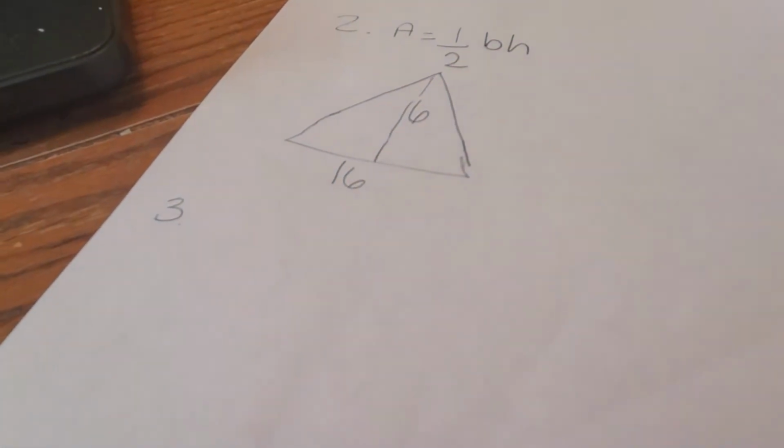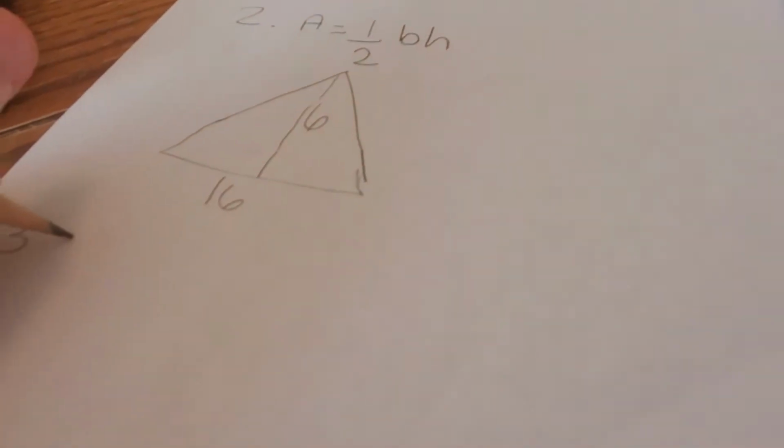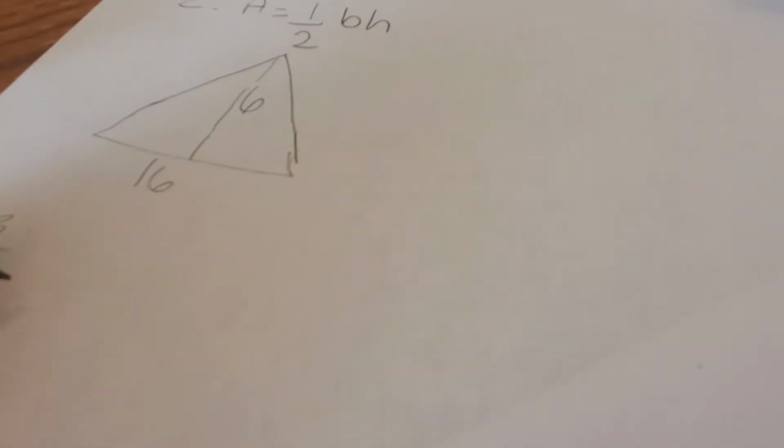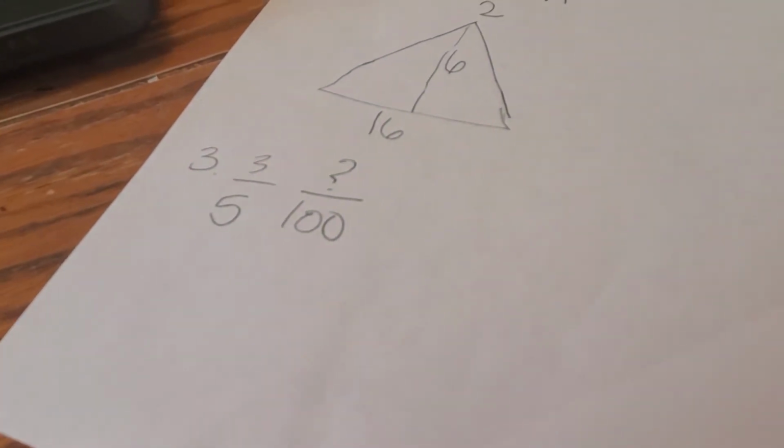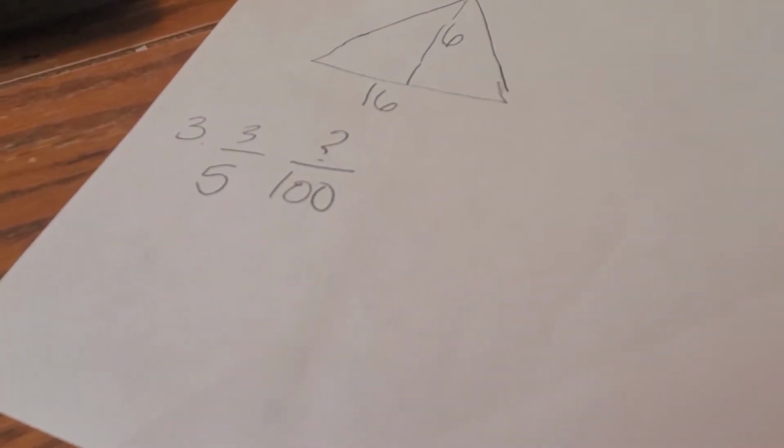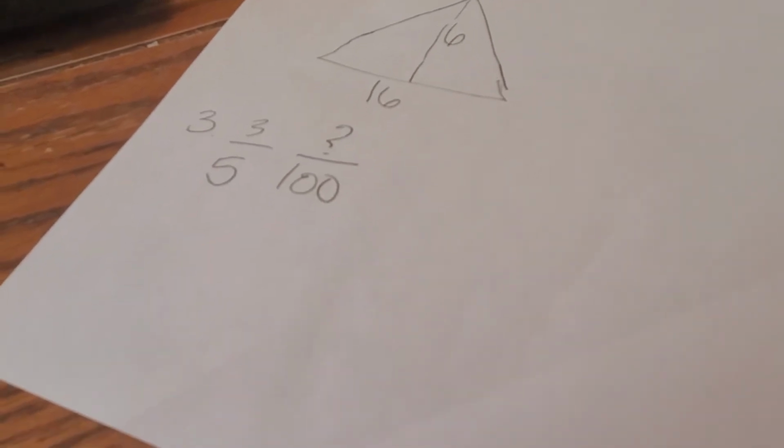Number 3, 3/5 as a percent. Remember, that's simply when we put it equal to 100 and do the missing number. That gives you your percent, because percent equals hundredths.